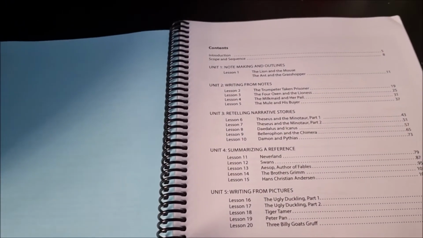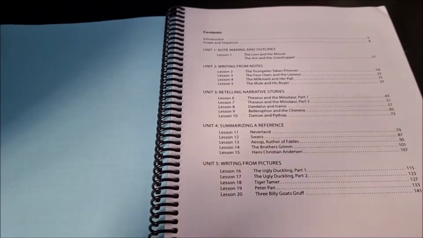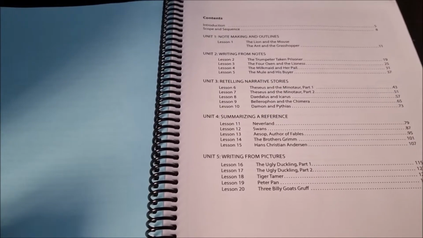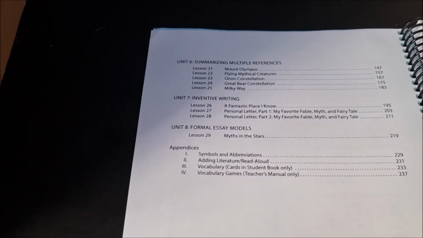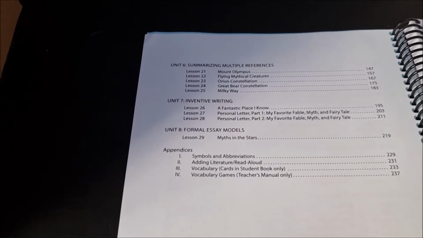Okay, so our table of contents, we've got Unit 1, which is note making and outlines. Unit 2 is writing from notes. Unit 3 is retelling narrative stories. Unit 4 is summarising a reference. Unit 5 is writing from pictures. Unit 6 is summarising multiple references. Unit 7 is inventive writing. Unit 8 is formal essay models.